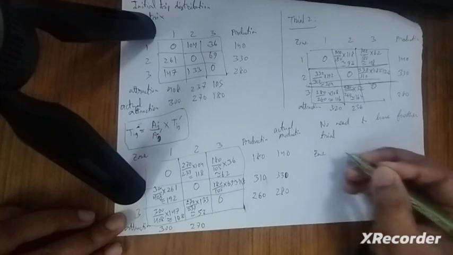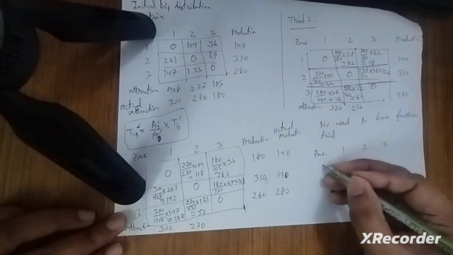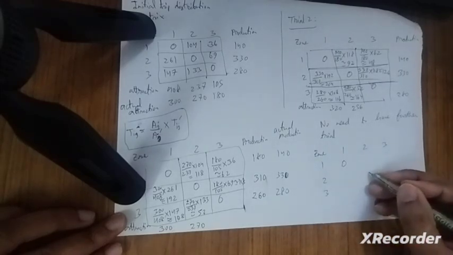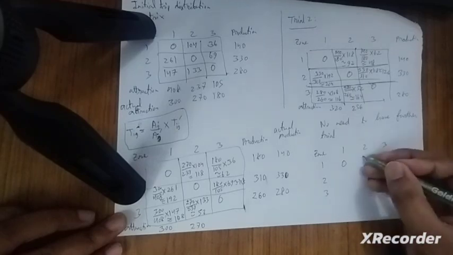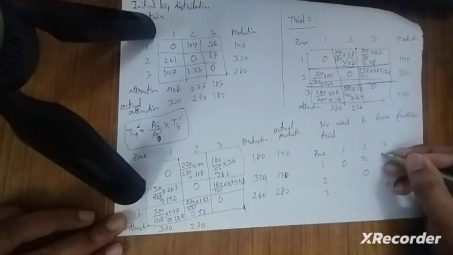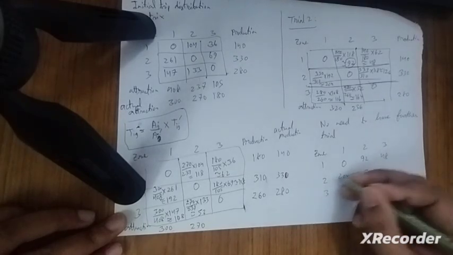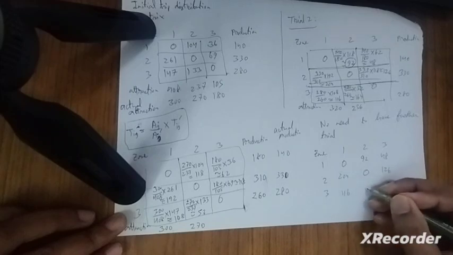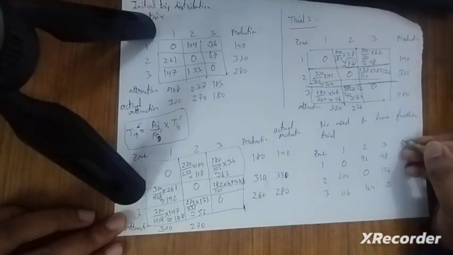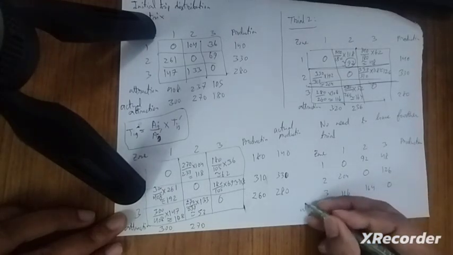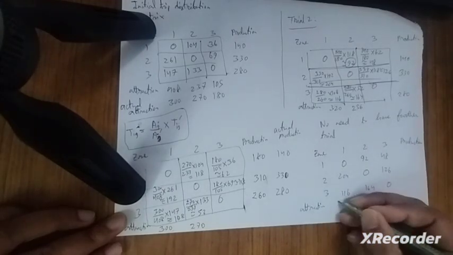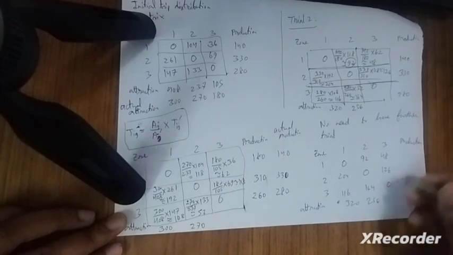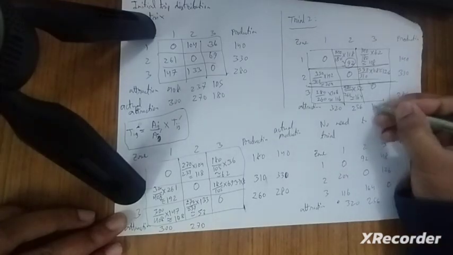So we can write clearly the zone 1, 2, 3, zone 1, 2, 3. Our values: 1 to 1, 2 to 2, 3 to 3 are 0, and 1 to 2 is 92 as we obtained, 1 to 3 is 48, and 204 for 2 to 1, 2 to 3 is 126, 3 to 1 is 116, 3 to 2 is 164. Our production values we can write here, and the attractions are 320, 256, and 180.